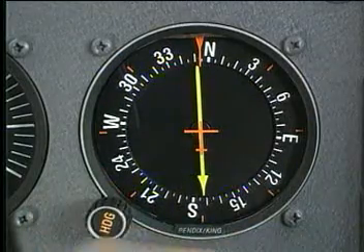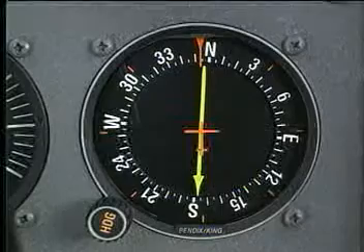and of course I'll rotate the ADF card to match my new heading. Now, when you're correcting while flying away from the station, it helps to think of pulling the tail of the needle with you. In this case, the tail was to the left of the bearing I wanted to fly, so we turn to the right to pull it back to the right.